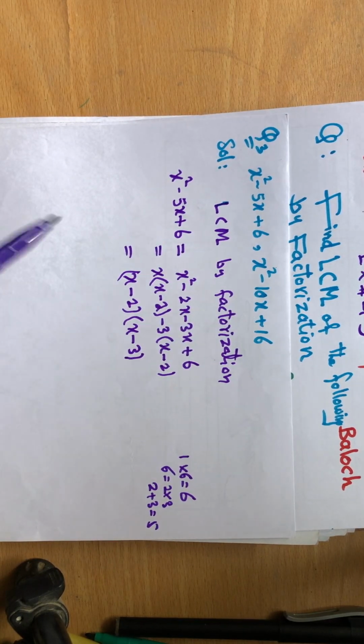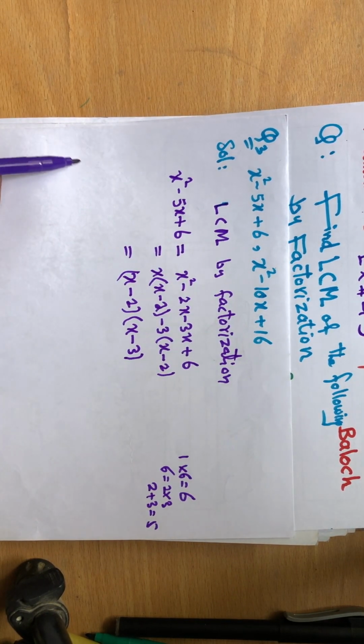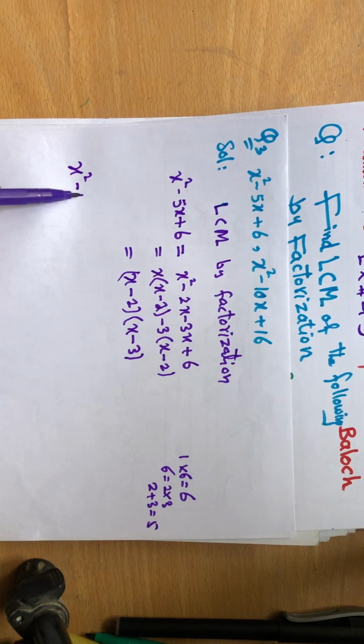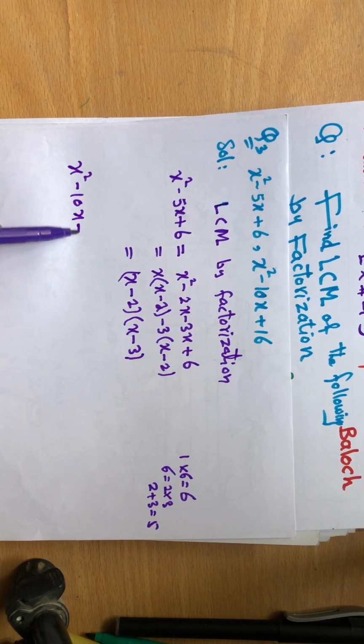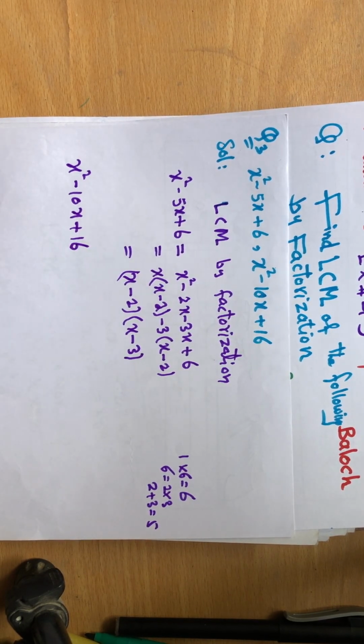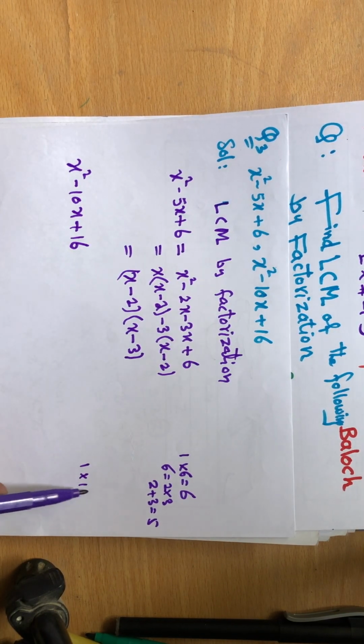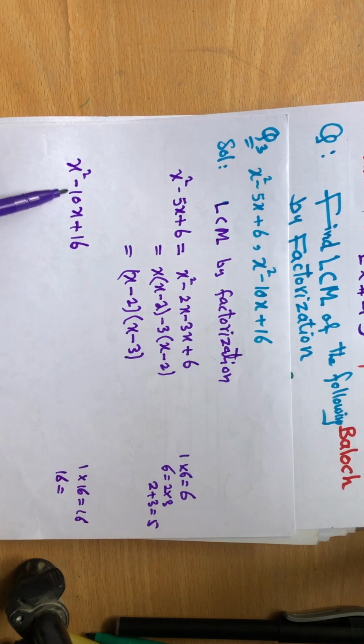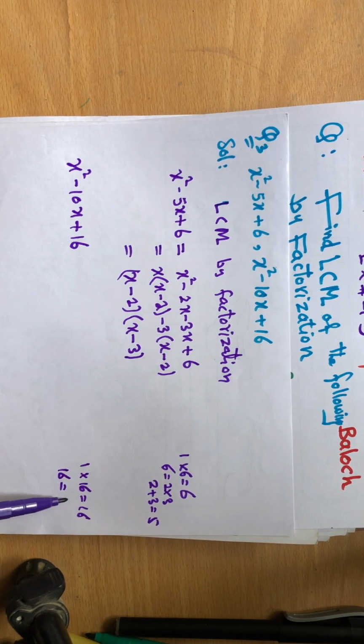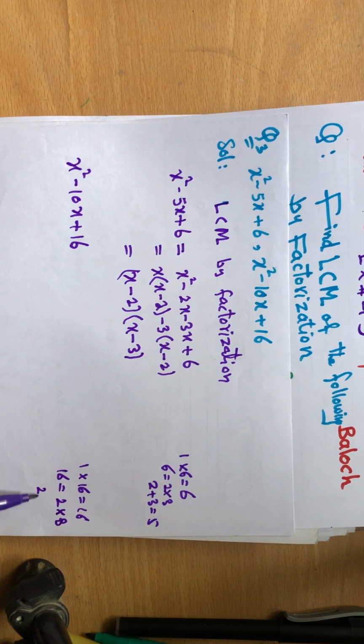Now we are going to take our second expression, that is x square minus 10x plus 16. Checking how to break down minus 10x, we already know the x square coefficient 1 multiplied by 16 comes 16. What are those numbers? Multiplying them 16 comes, and adding them 10 comes.